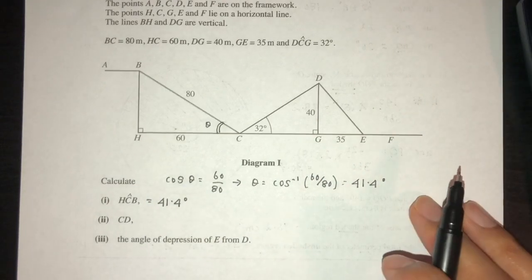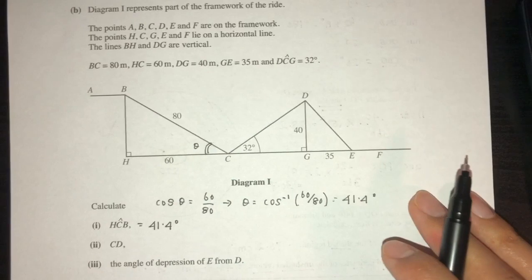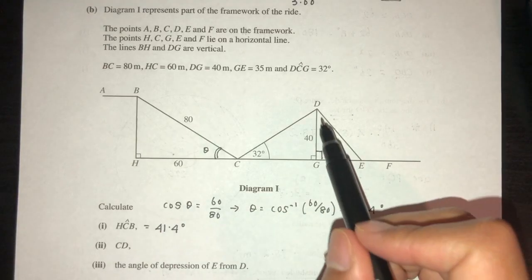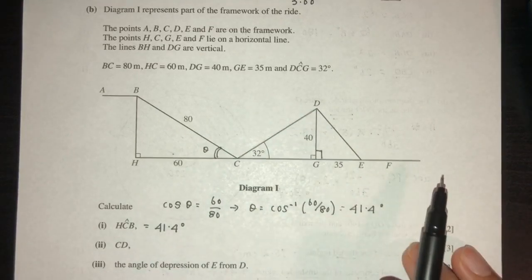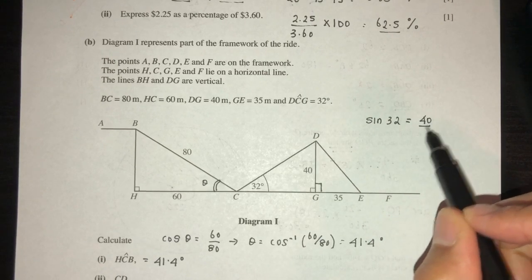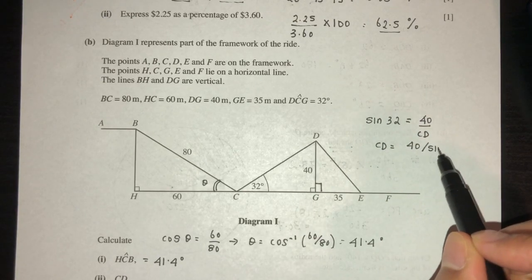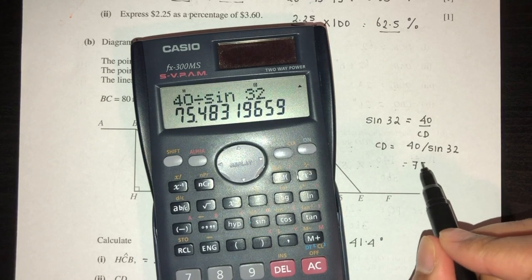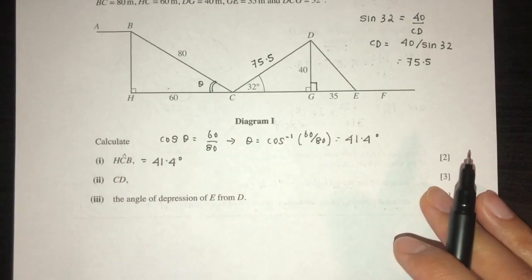Now for part 2, we have to find CD. CD is this one. As you can see, triangle CGD is a right angle triangle. Now we have to find CD again by using SOHCAHTOA. So here we have the opposite side, O side, and we're trying to find the H side. You have to use sine. So sine of the angle 32 is the opposite side over the H side, which is CD. So CD is 40 divided by sine of 32. That will be 75.5. That is your length of CD, 75.5 centimeters, correct to 3SF.